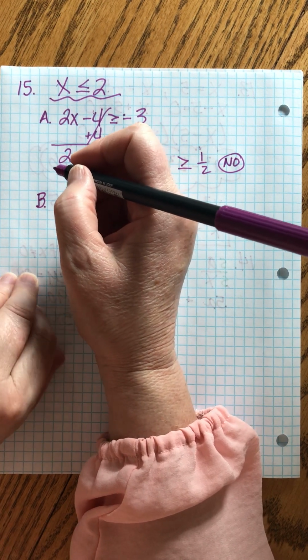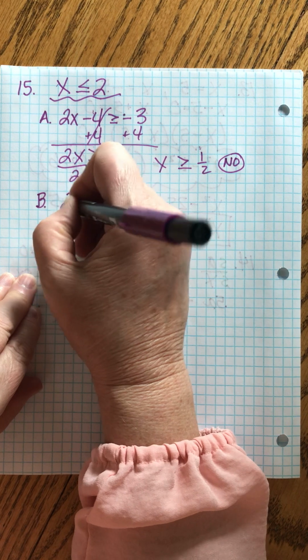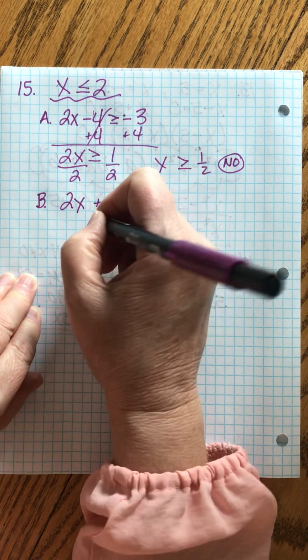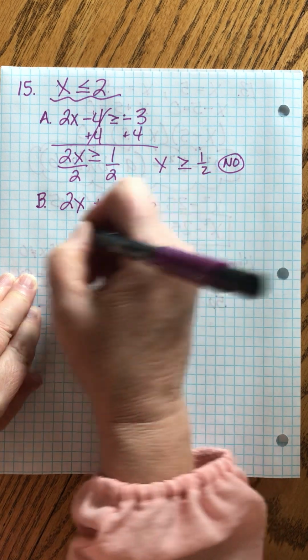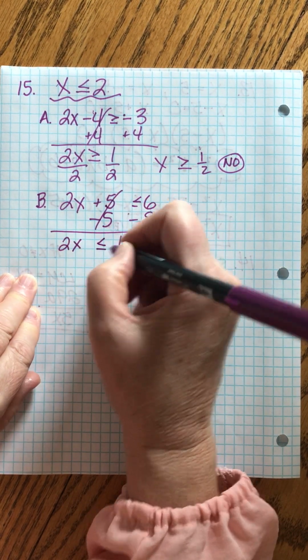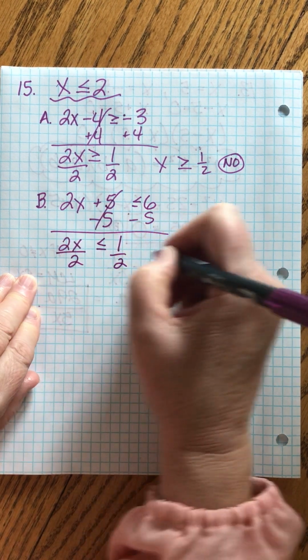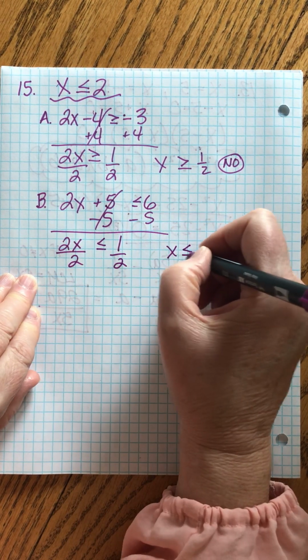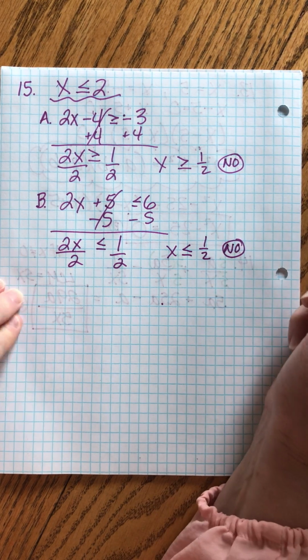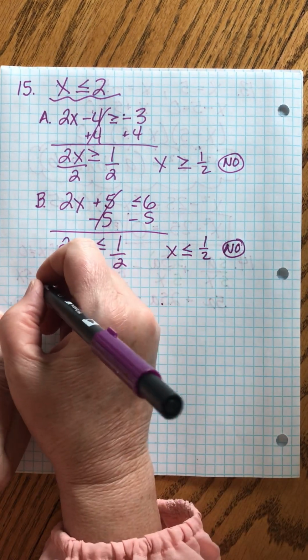B. 2x plus 5 is less than or equal to 6. Subtract 5 from both sides. 2x is less than or equal to 1. We get x is less than or equal to 1/2. No, that is not what we want either. Okay, so we're ruling them out.